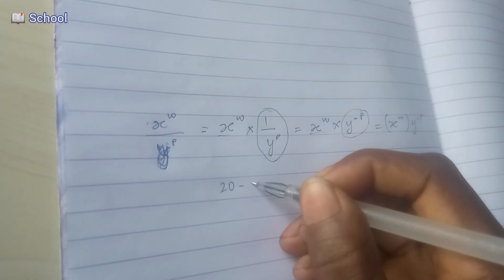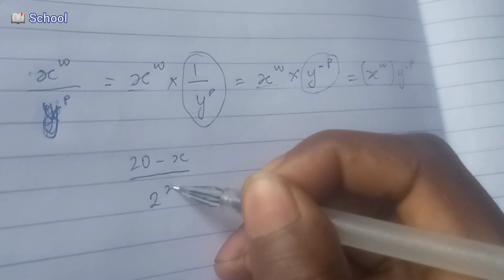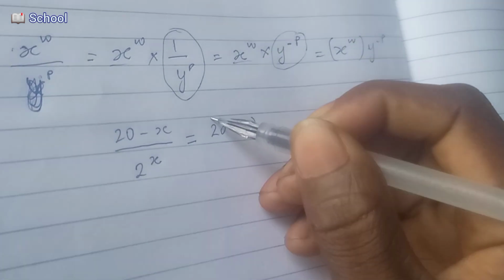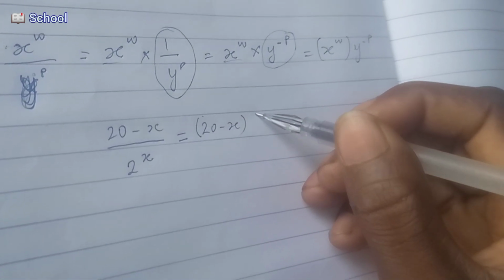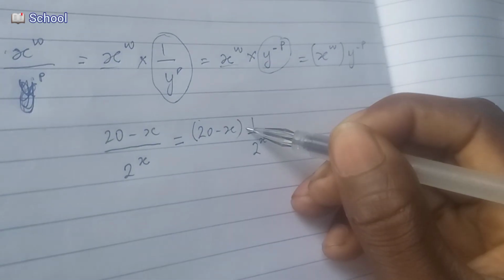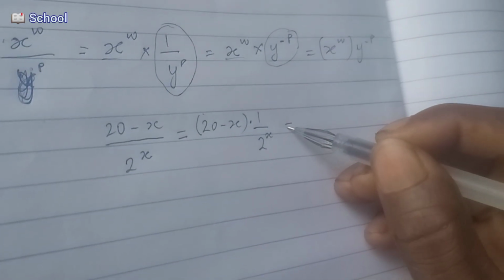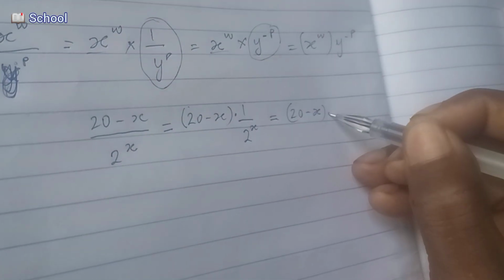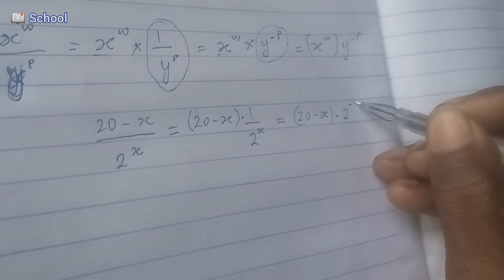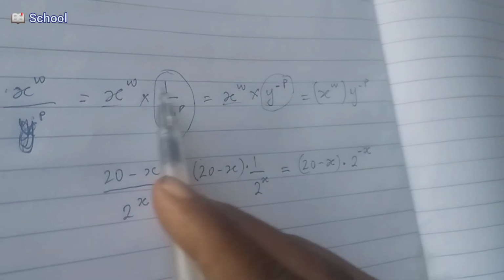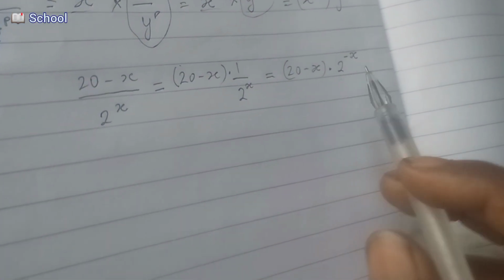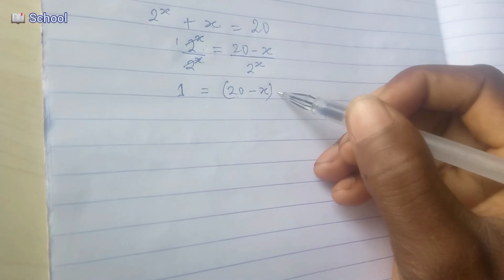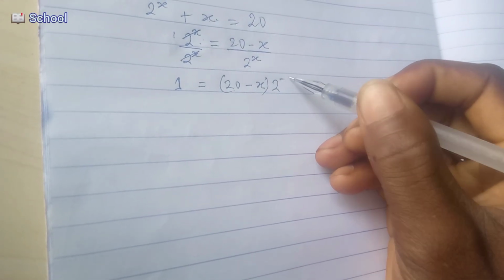You have (20 minus x) over 2 to the power x. This is the same thing as saying (20 minus x) in brackets, multiplying 1 over 2 to the power x, right? Now this is the same thing as (20 minus x) multiplying 2 to the power of negative x, from this same illustration I gave. That's the same thing you do. Now this is what we'll bring back and put here. We have (20 minus x) times 2 to the power minus x, right?